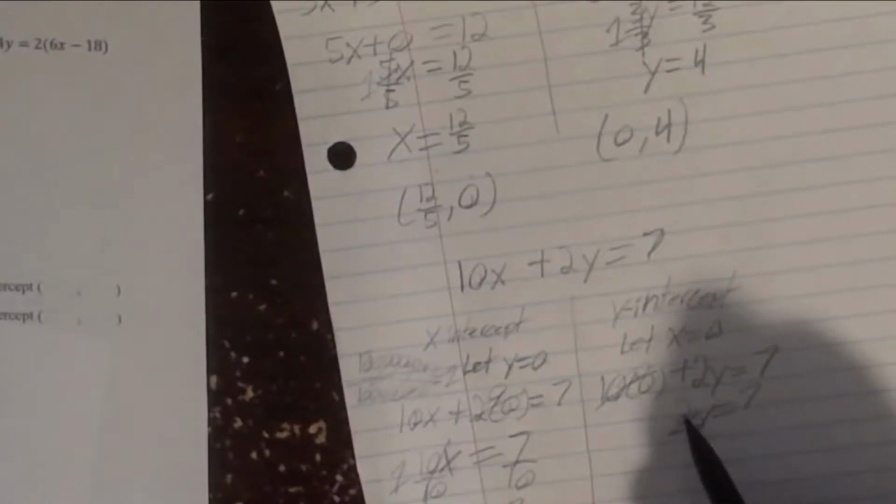How do we get y by itself? We have to get rid of the number in front. What is the number in front? It is a 2. Since this is 2y, this is another way of saying 2 times y. How do we get rid of this number? We have to divide by the same thing, which is 2. 2 divided by 2 is 1. It cancels out. That's how we get rid of it.